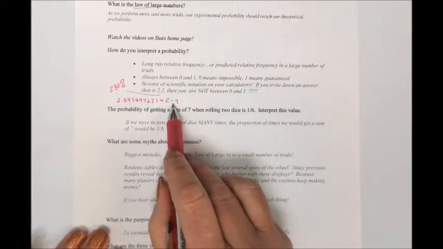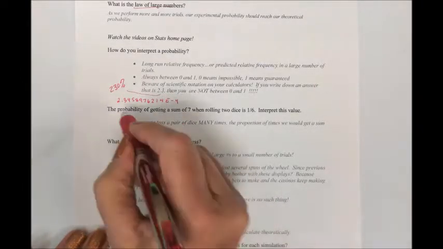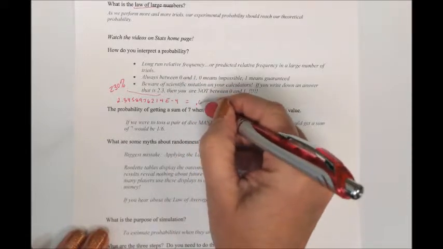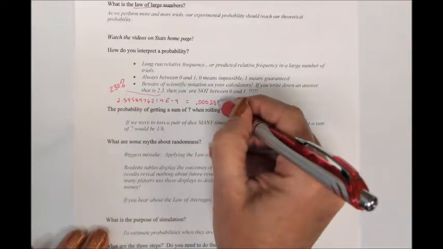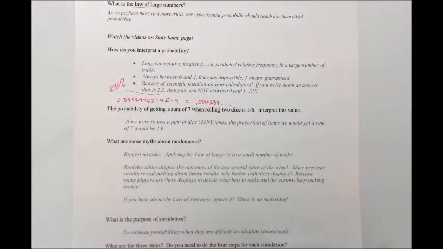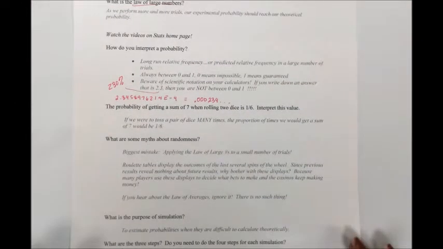So this is your scientific notation. This is your times 10 to the -4. So that really means that this is 0.0000234 and so on. So it's a really small percentage. So just be aware of that.